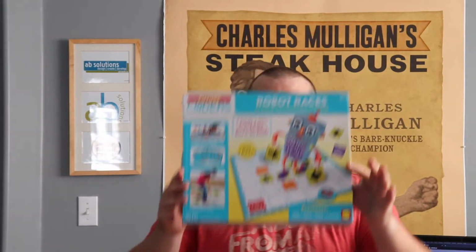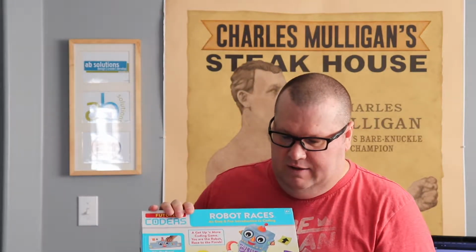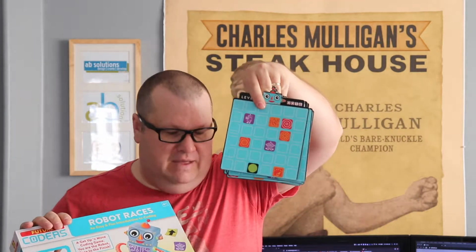So what I've done is I've bought this game off of Amazon. I'll put the link down below in the description, called Robot Races. It was about 30 bucks shipped to me, Canadian, and what it does is it gives you this mat that you can lay out using these game cards that they provide, and the levels get harder as you go on.